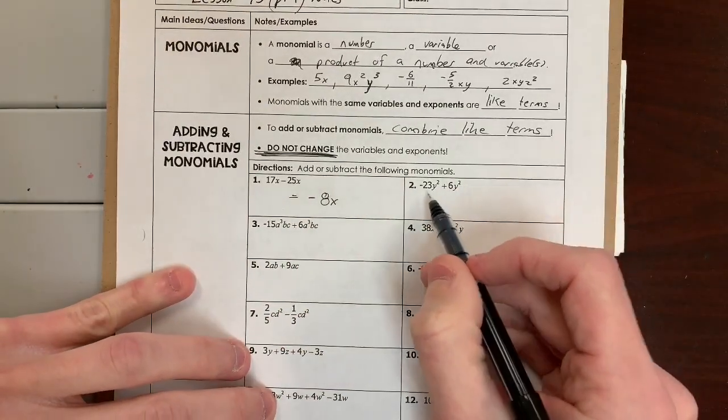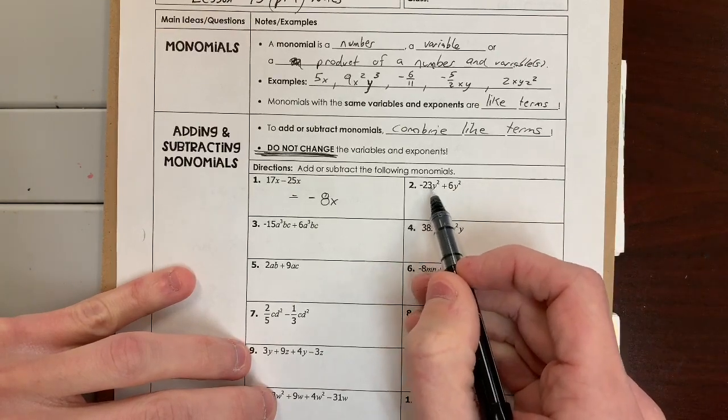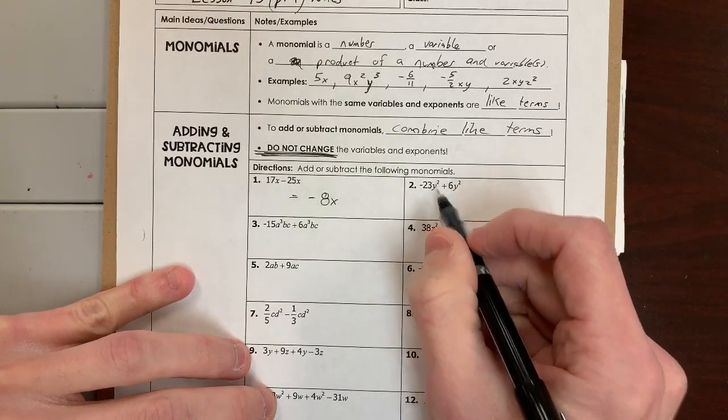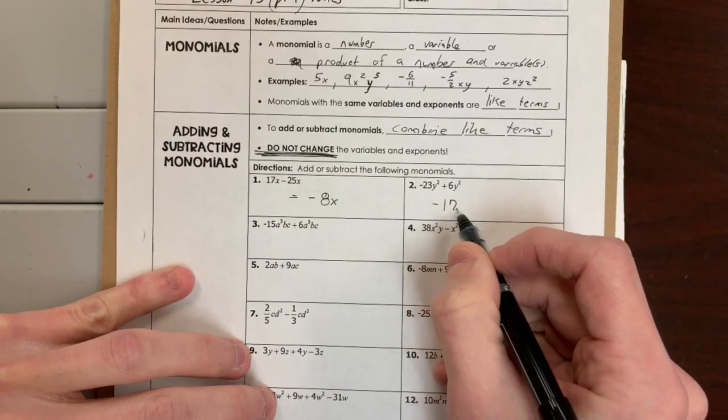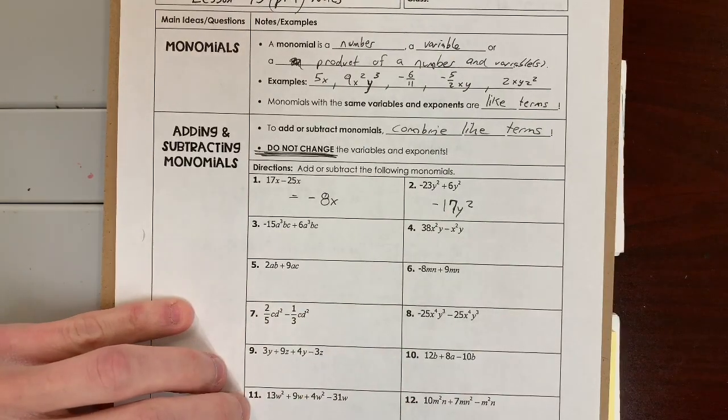Number 2, these are both y squared, so we can definitely do this operation. Negative 23 plus 6 would give us negative 17, but with y squared, so negative 17 y squared. Go ahead and try number 3. See if you can come up with that one.